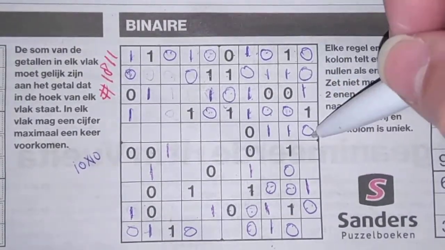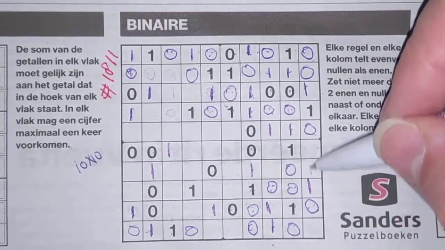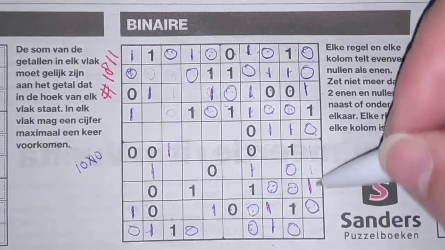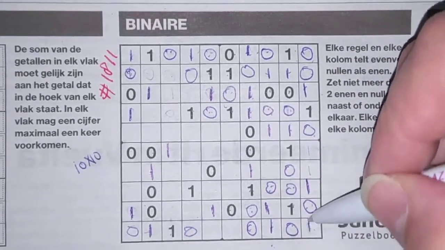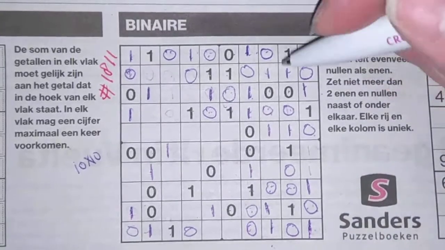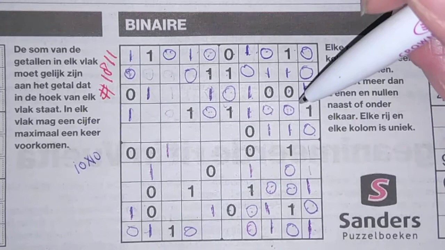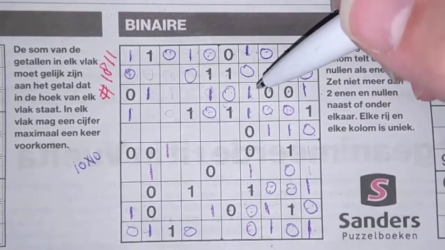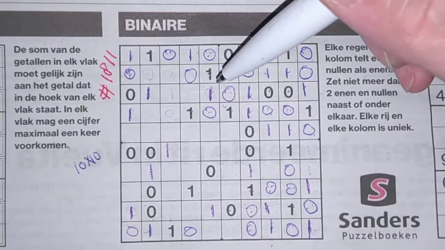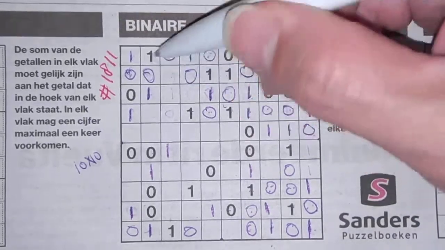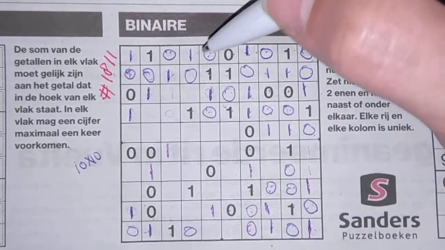1, 2, 3, 4. If I place number 5 here, then we have 3 ones in a row in this column. So not allowed, so this cannot be an O. This should be a 1. Let me see. Between 2 ones comes an O. Double O here, 1, then 1. Alright.